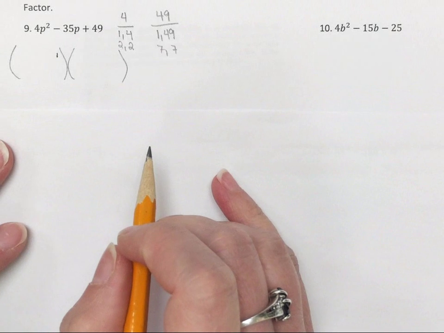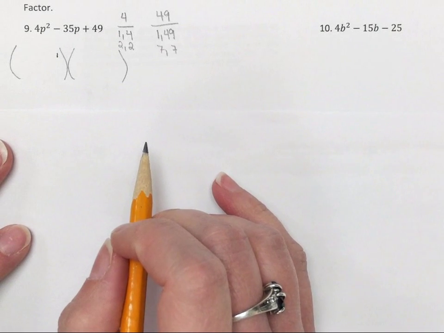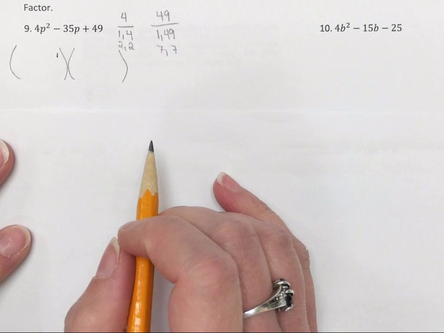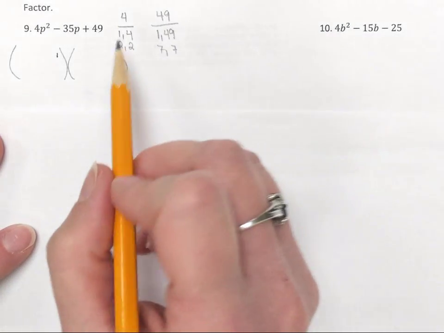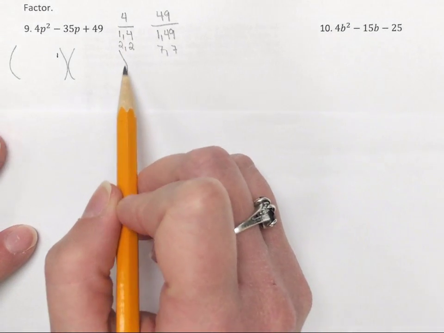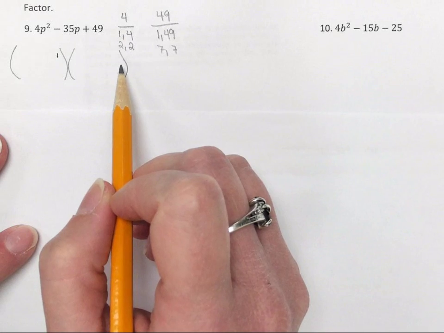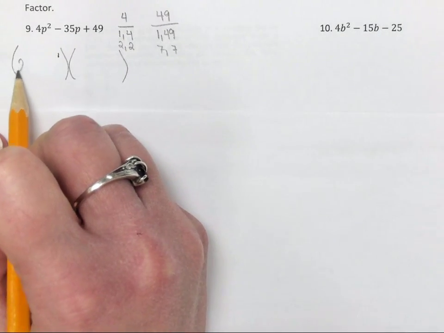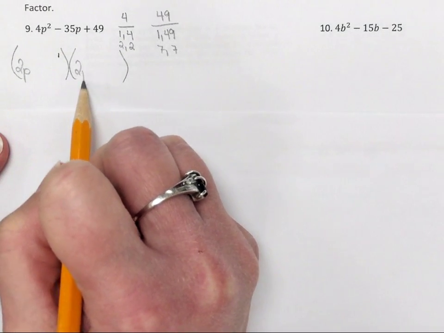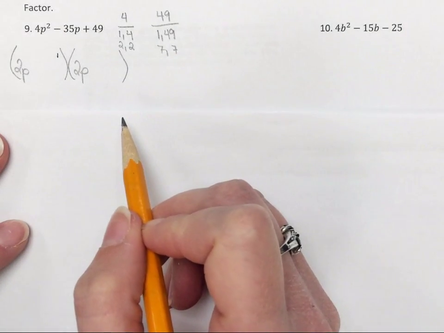So guys, it doesn't matter which ones you pick, because if they're wrong, we'll just erase it and try it again, okay? It's not a big deal. So do you want to pick 1 and 4 or 2 and 2? You want to try 2 and 2? Okay. And look, if it's wrong, we'll just fix it, okay? It's not a big deal.